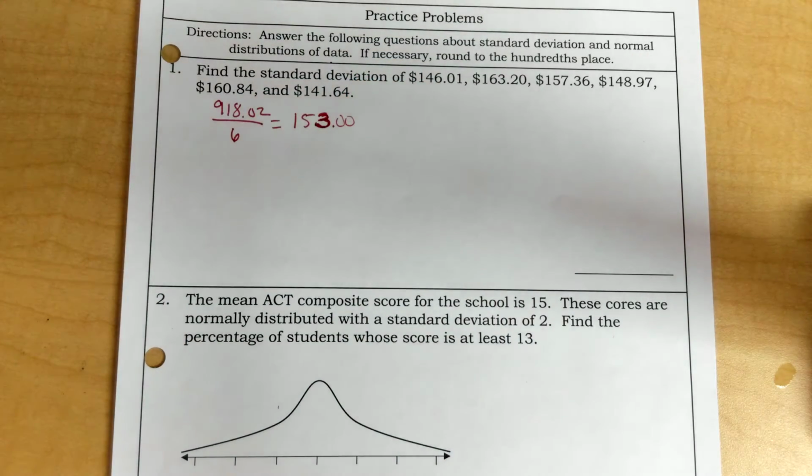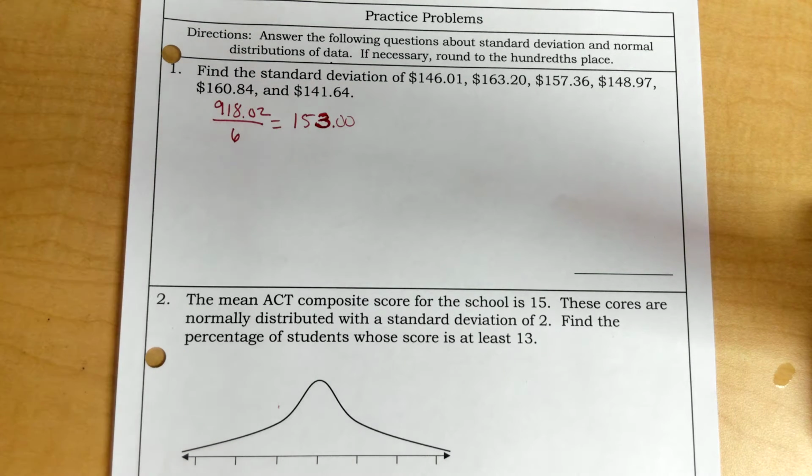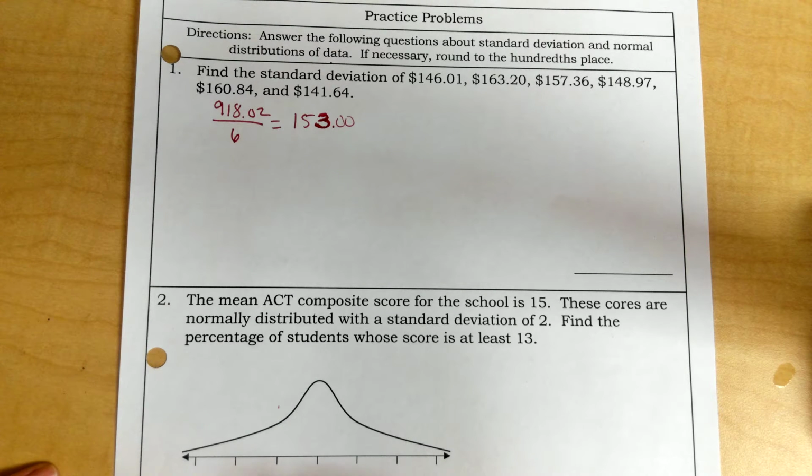Now, because I'm rounding to 2 decimal places each step of the way, my answer is not going to be precise. It's going to be a little bit of an estimate. But as long as we're all rounding to the hundredths place, we should get similar answers as we go along. So we're using 153. Alright, so first thing we needed to do, if we go through the steps from the notes, is we need to find the distance each value is from the average.